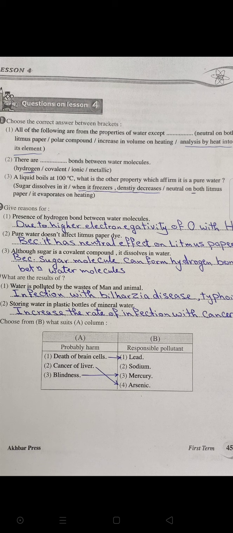Now let's move to the second question. Give reason for question number 1. Presence of hydrogen bond between water molecules. Why is there a hydrogen bond between the water molecules? Yes, due to the higher electronegativity difference between oxygen and the hydrogen atom. Pure water doesn't affect the litmus paper. Yes, of course, because the water has a neutral effect on litmus paper, so it doesn't change the litmus paper into red color or blue color.